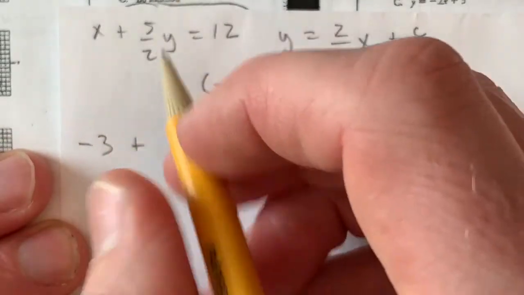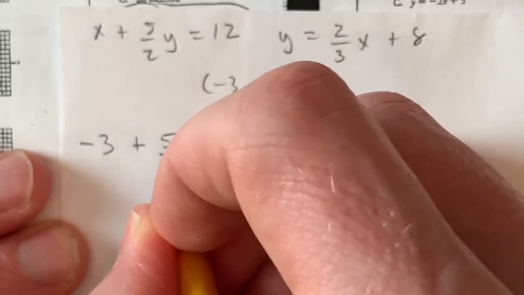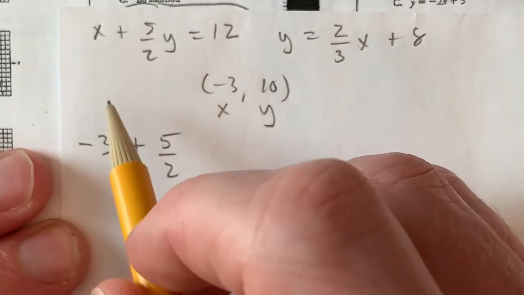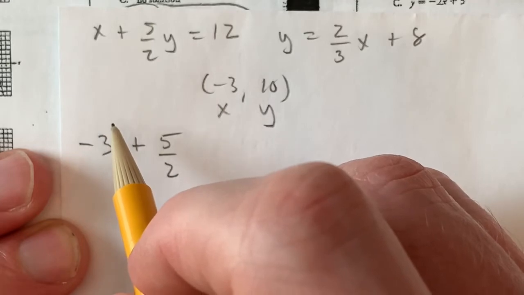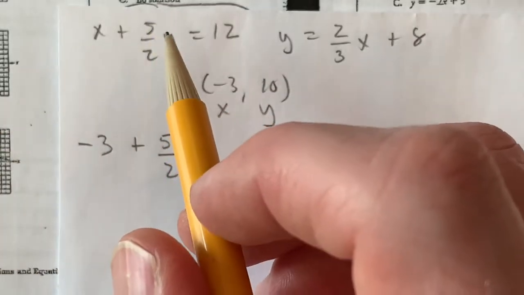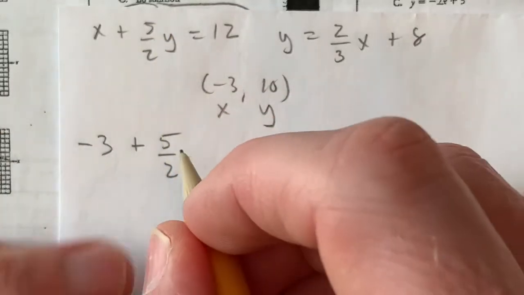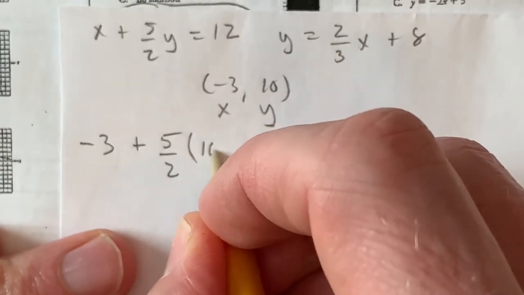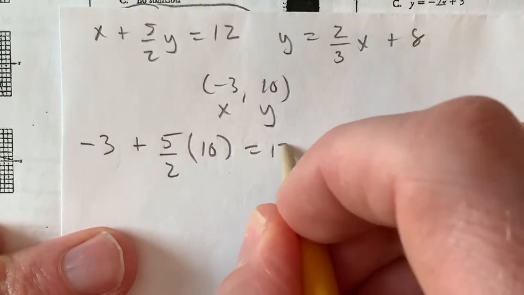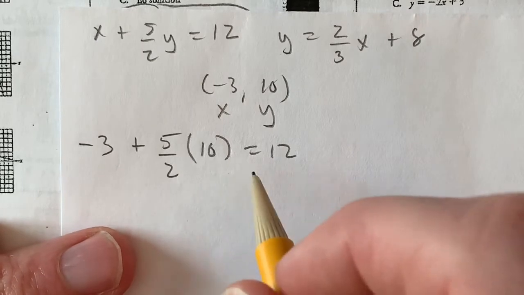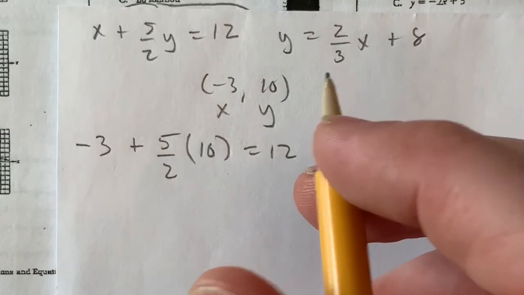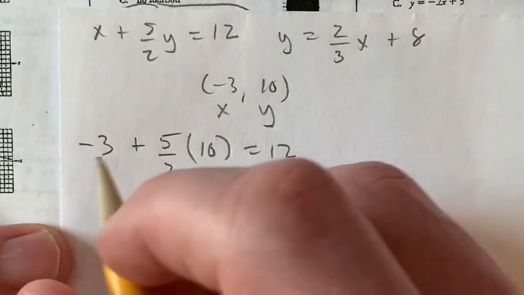Okay, so I bring down the rest of my equation. Now I've changed my x into negative 3. And then I've also brought down my 5/2, and that's 5/2 times the y value, which is 10. And that equals 12. So now we're just going to evaluate this, and we should get 12 equals 12 here, and that means it's true.